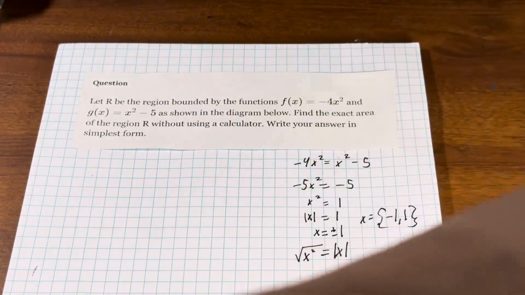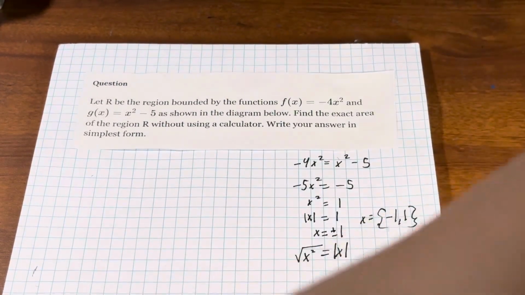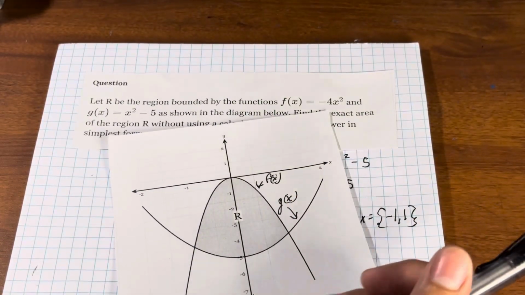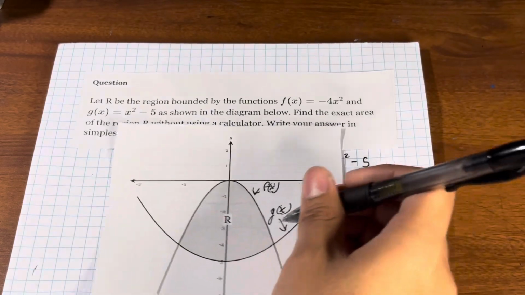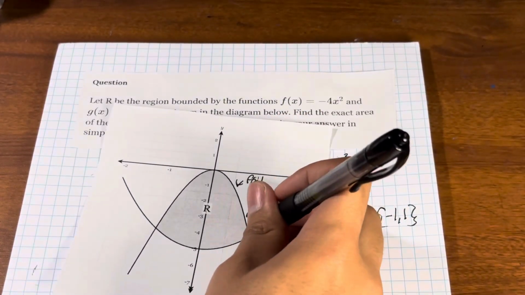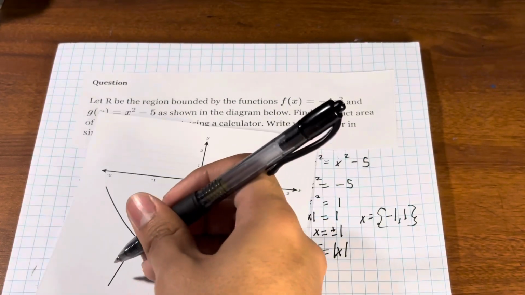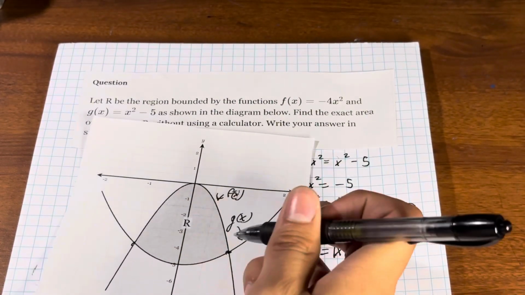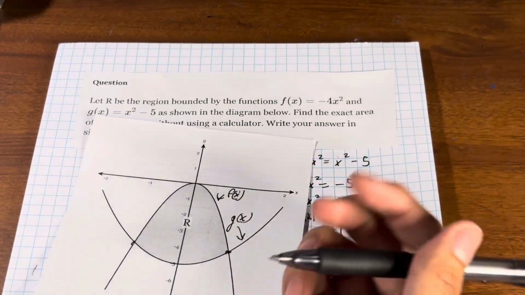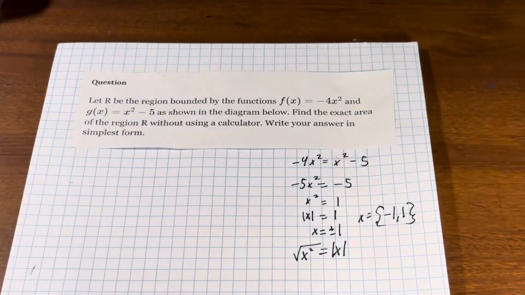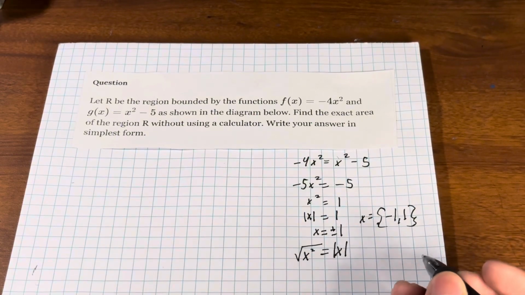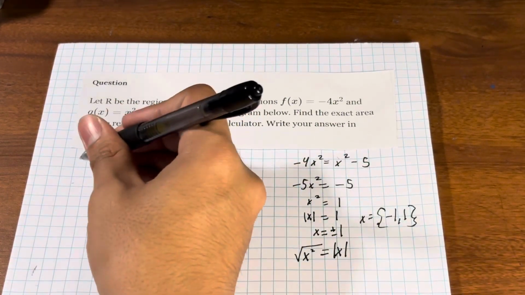Now you're going to notice, well, let's come back to this. Sometimes your teacher will say, "Hey, don't use these values," but notice that what we're finding here is where they intersect, and they actually intersect at 1 and -1. But we can't do that for some reason. I don't know why. It's a little unnecessary, but it is what it is. But these are our integral values that we're going to put in.